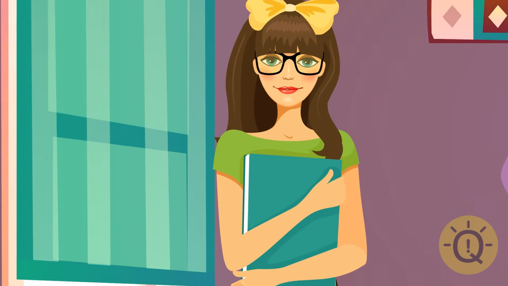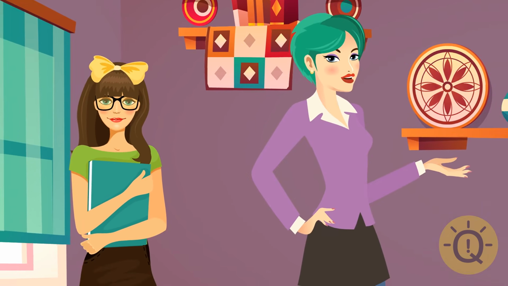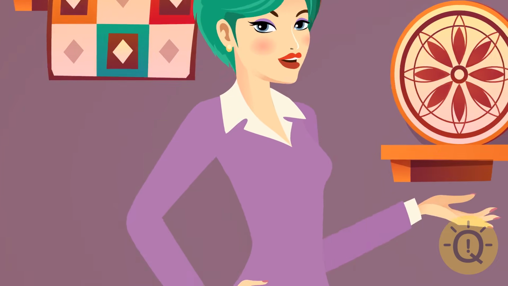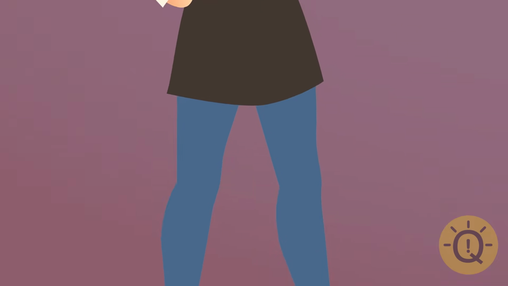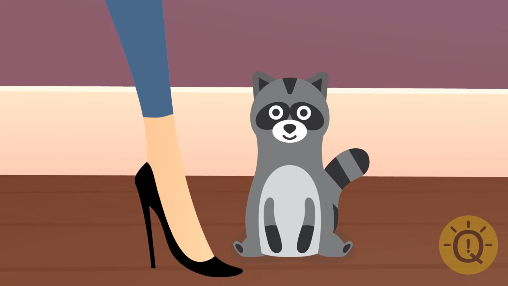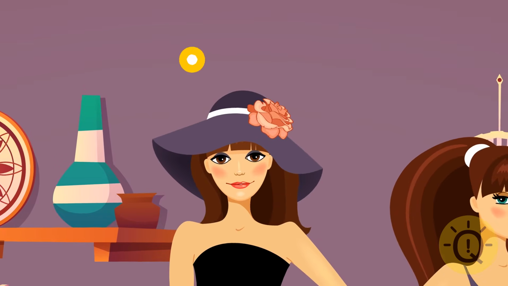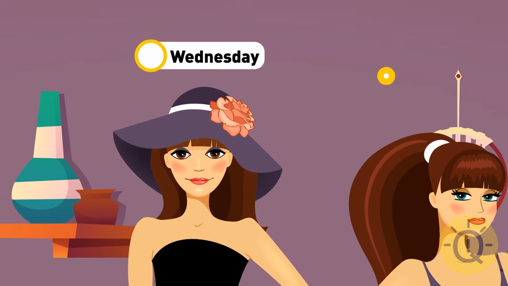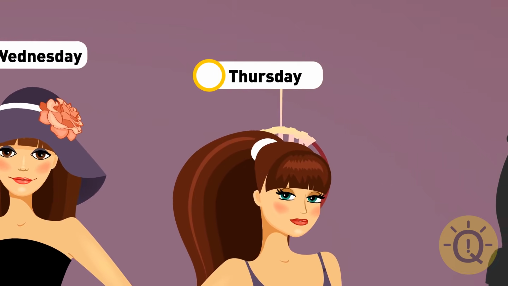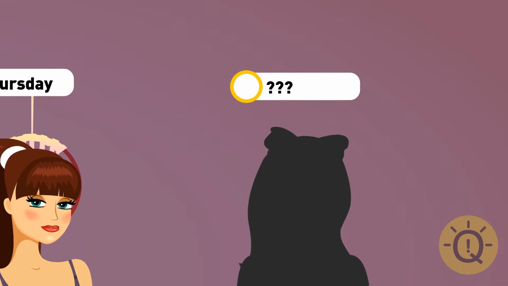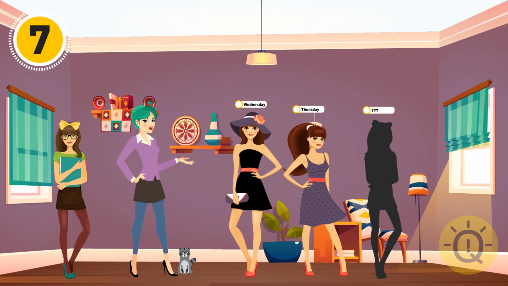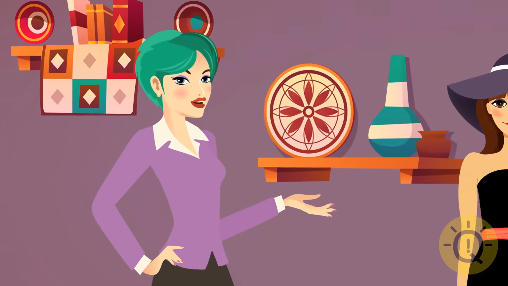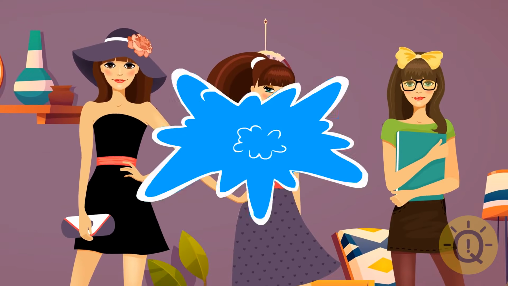I have a friend, Anna. Her mom is the most unusual person I know. She has green hair, wears skirts with trousers, and has a pet raccoon. She also has 3 daughters. Her oldest daughter's name is Wednesday. Her middle daughter's name is Thursday. Can you guess what her youngest daughter's name is? Well, it's Anna's mom, so her 3rd daughter's name is Anna.